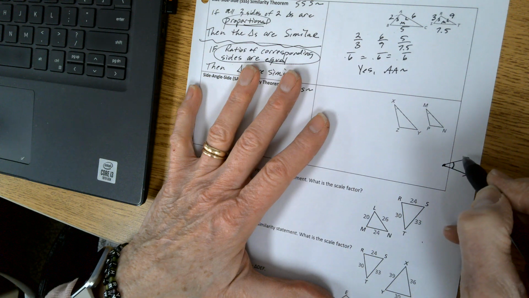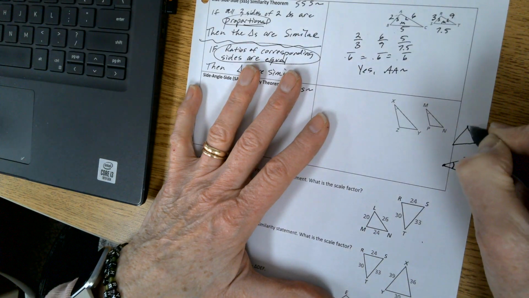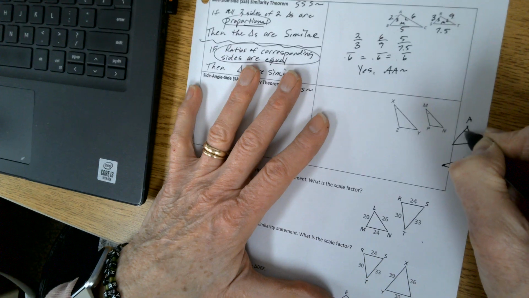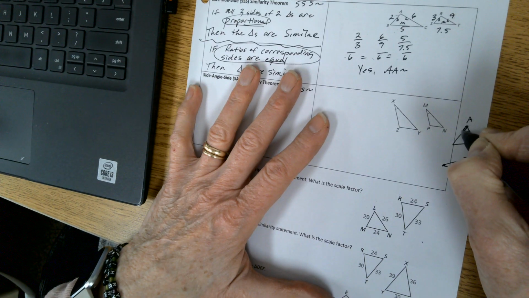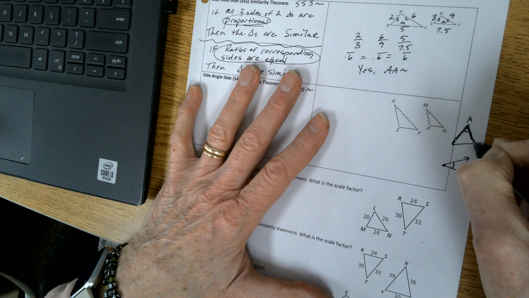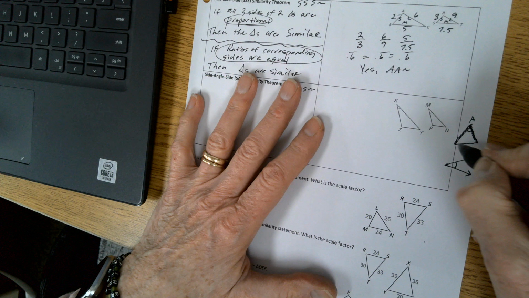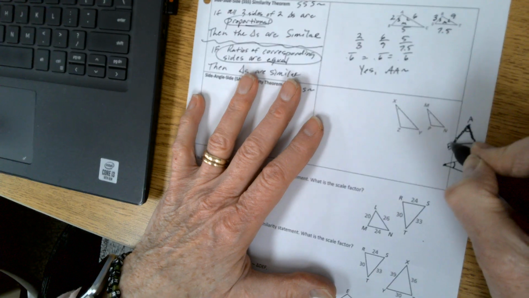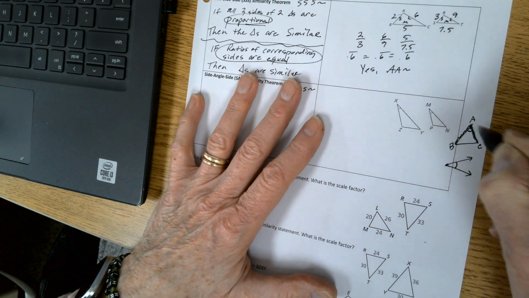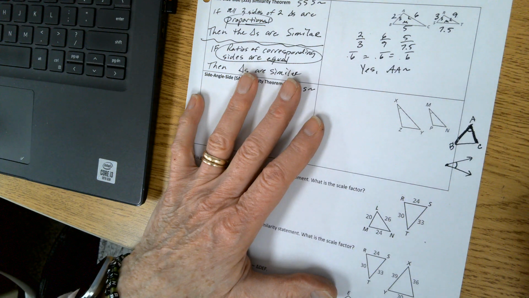When I talk about a triangle, and I say this is angle A, the sides of angle A, these are called included sides. They're the sides that make the angle, right? So side AB and side AC, these are called included sides of the angle, okay?